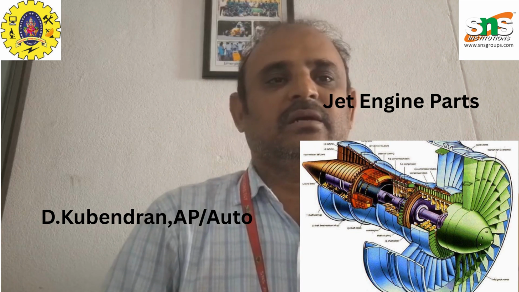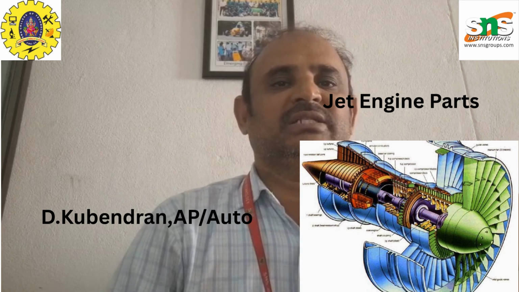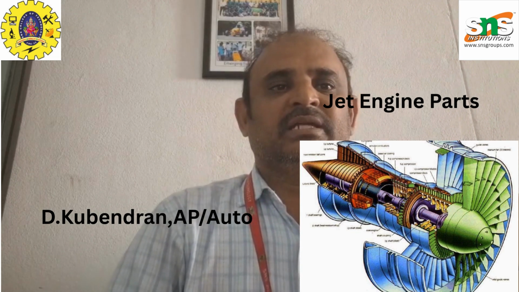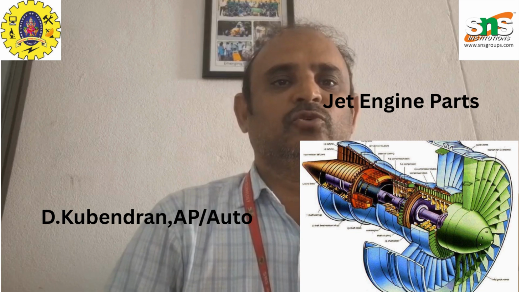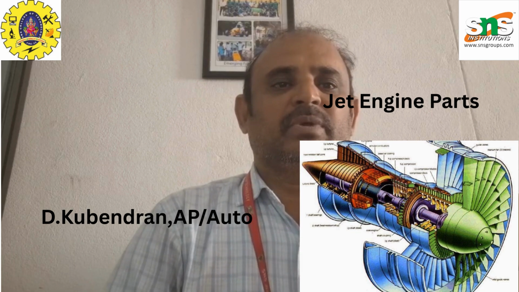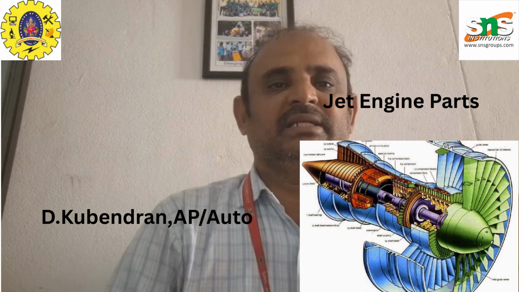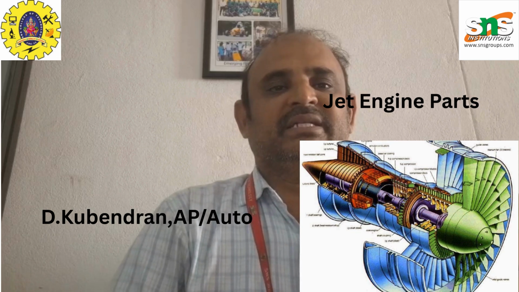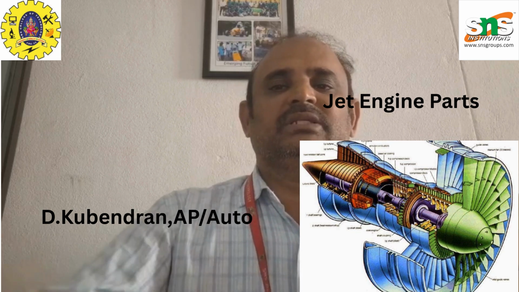A jet engine operates on the principle of Newton's third law. For every action there is an equal and opposite reaction. Air enters through the inlet and flows into the compressor. The compressor pressurizes the air, increasing its density. The pressurized air is mixed with the fuel in the combustion chamber.